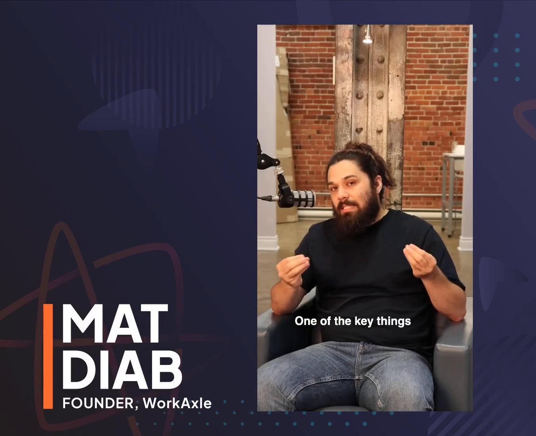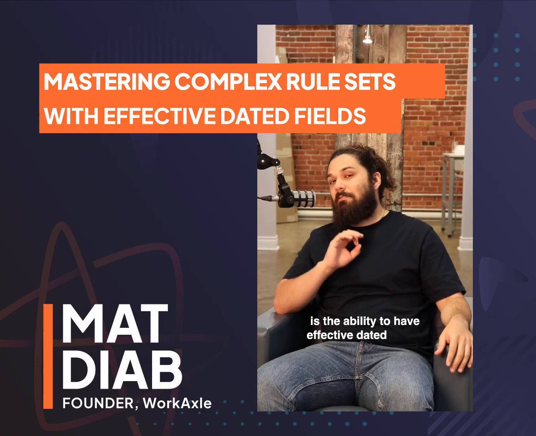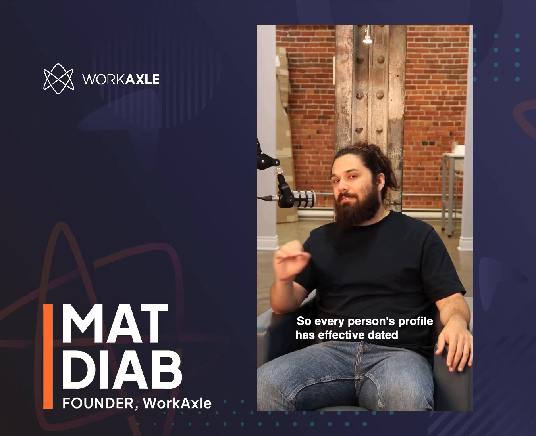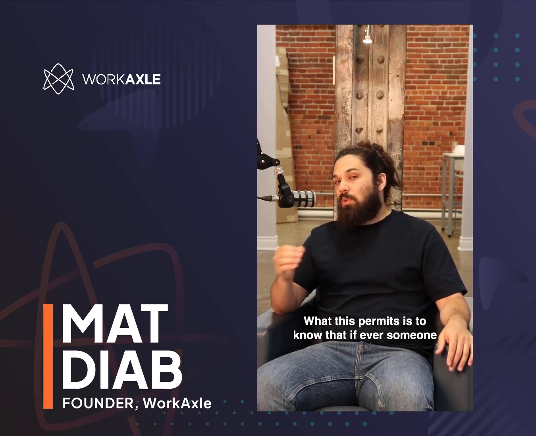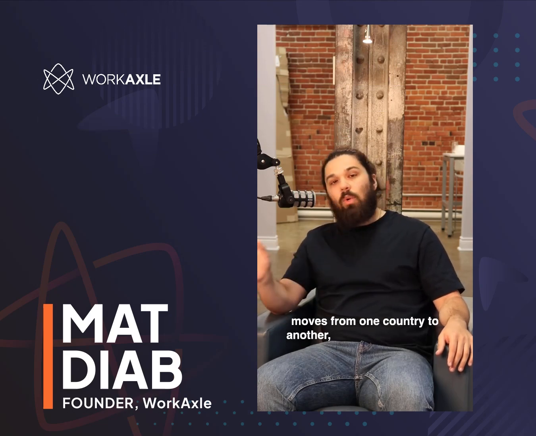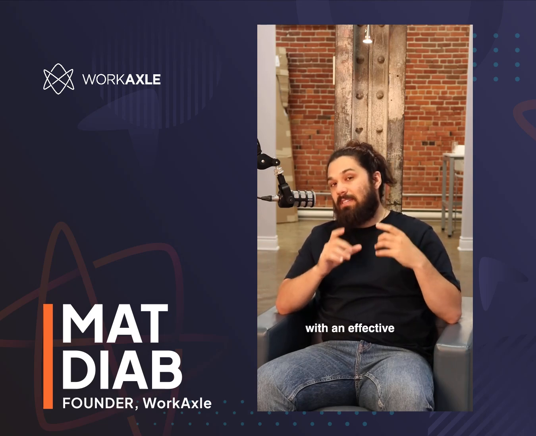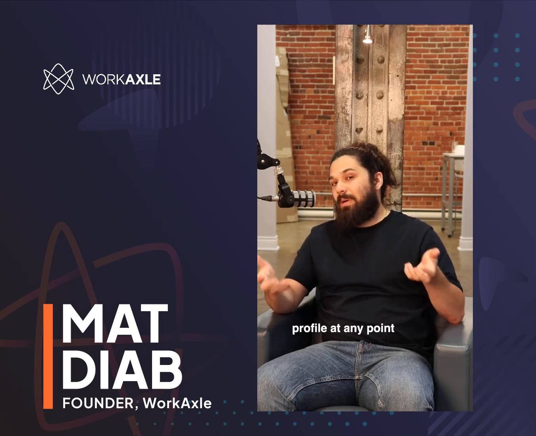One of the key things that powers this rule engine is the ability to have effective dated fields. So every person's profile has effective dated fields. What this permits is to know that if ever someone moves from one country to another, one state to another, or one group to another, or one union to another, any sort of employee movement is captured with an effective date. These effective dates allow us to reconstruct a person's profile at any point in time.